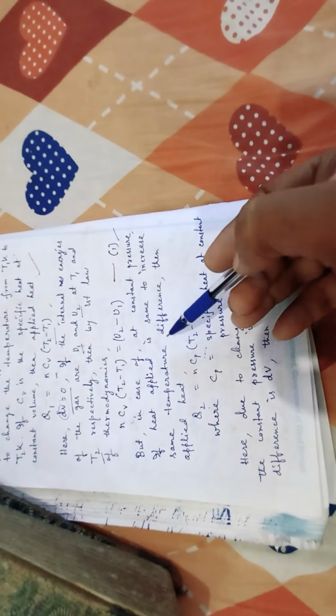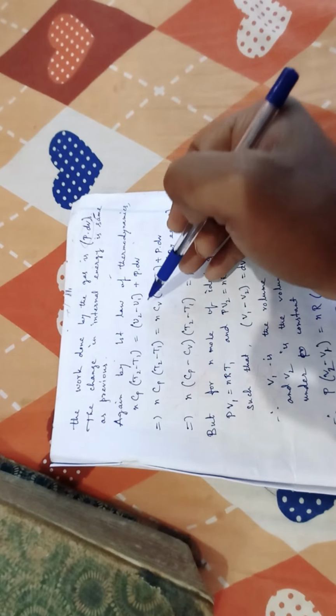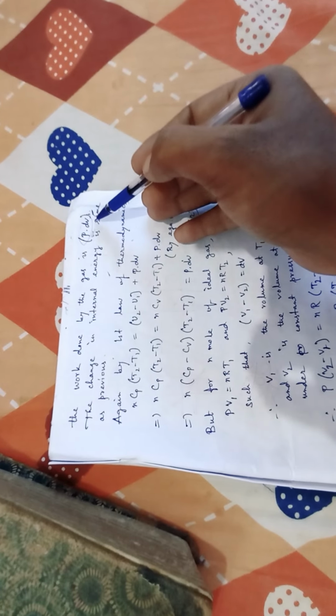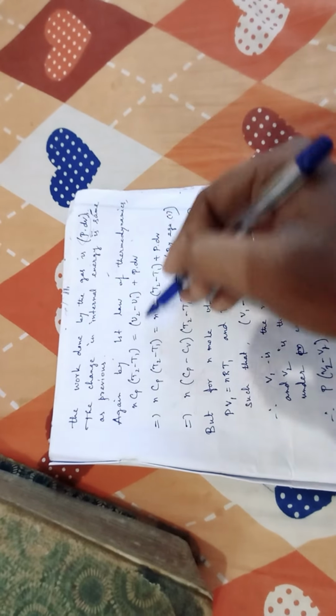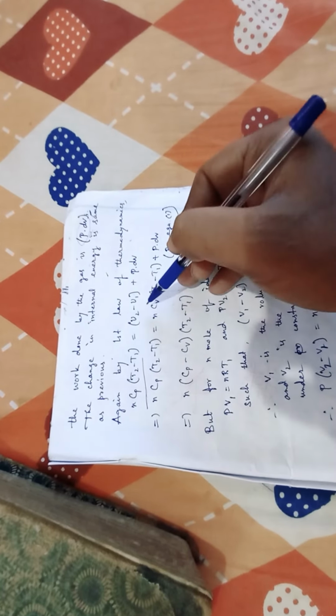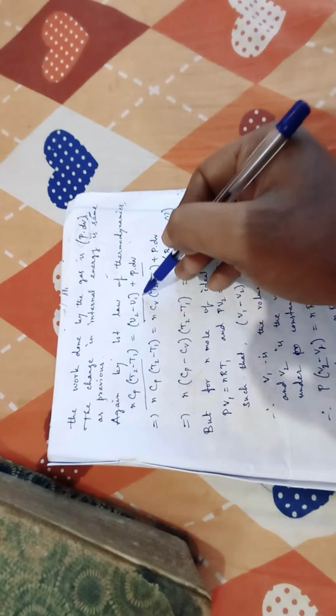The change in internal energy is the same as previously, because the temperature difference is T2 minus T1, so it will be U2 minus U1. So by the first law of thermodynamics, the applied heat nCp(T2 minus T1) is equal to the increase in internal energy U2 minus U1 plus the work done PdV.